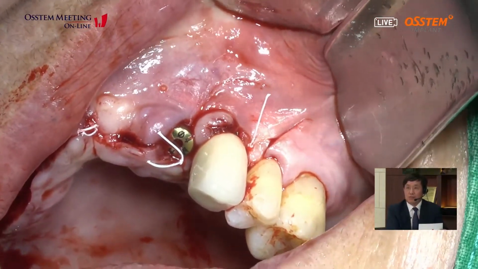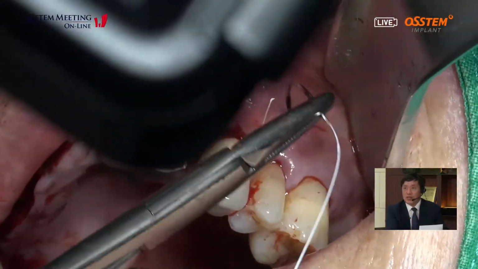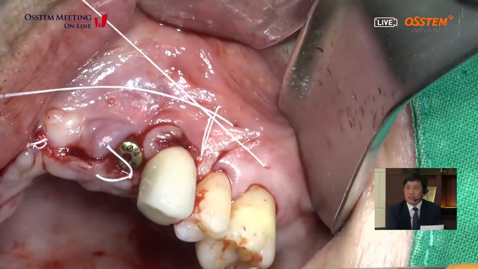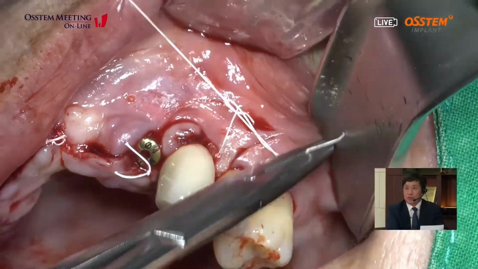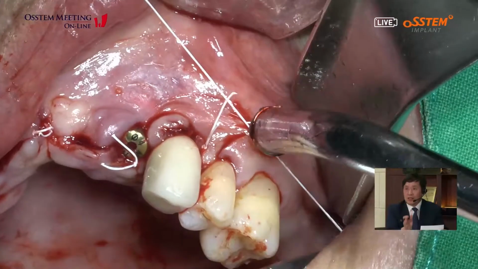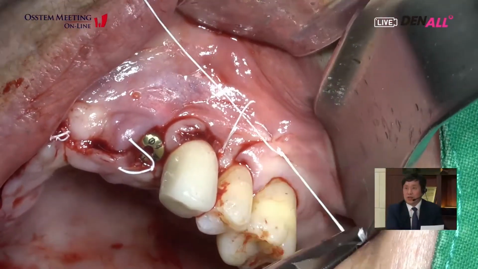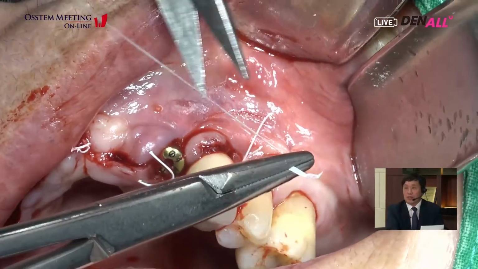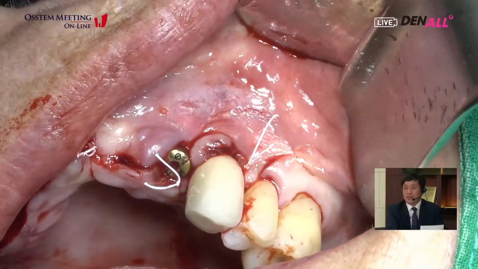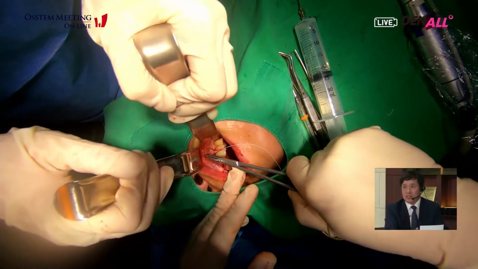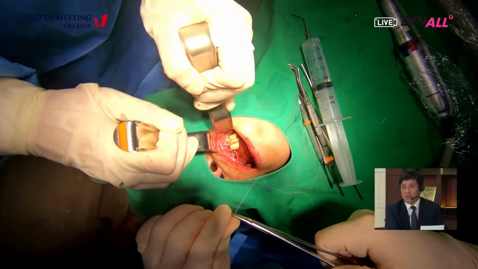Tension-free suture is very important in GBR, and especially Dr. Kim already used abundant bone graft materials for the GBR. In such a case, tension-free flap approximation is very important to prevent exposure of the flap and wound dehiscence.